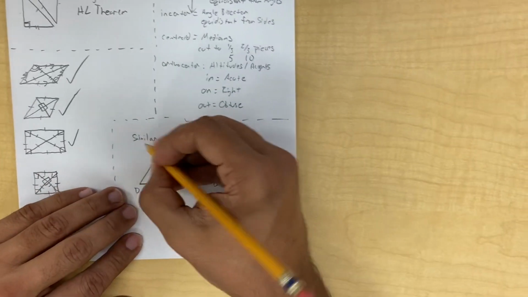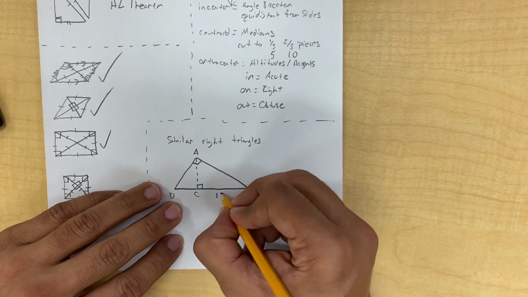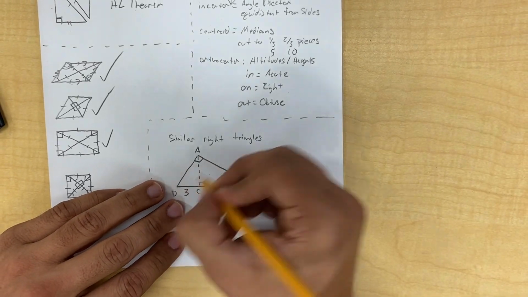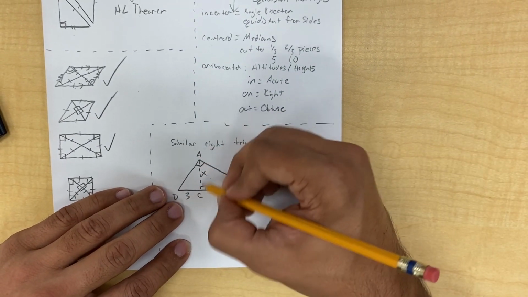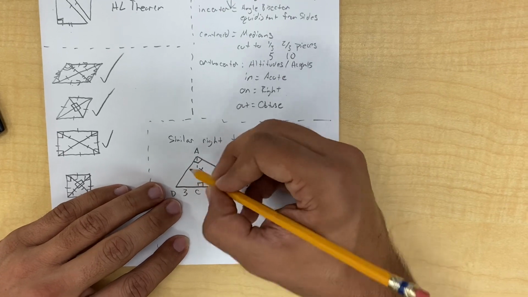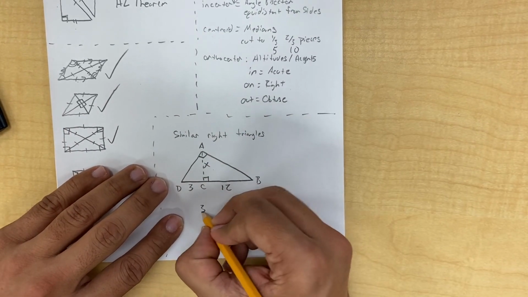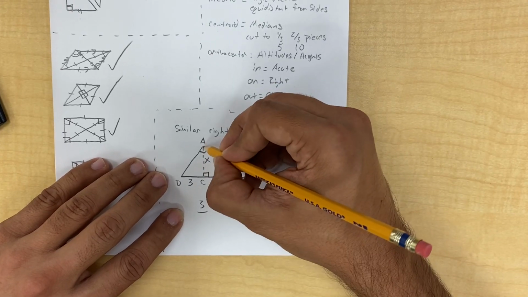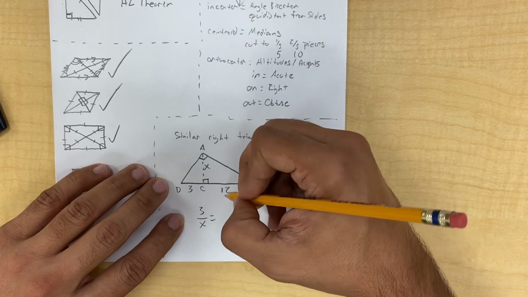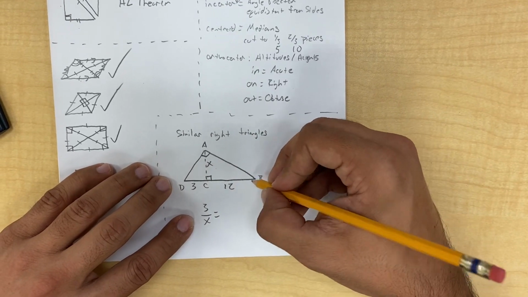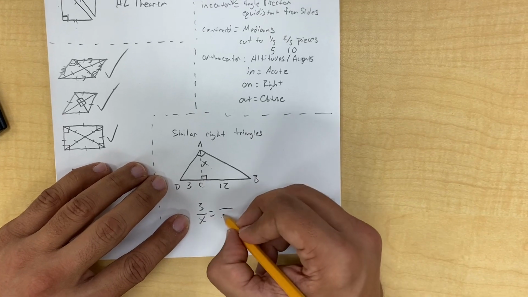Last thing I'm going to go over is similar right triangles. So let's say this length is 12, and this length is 3, and I'm looking for this length. All these triangles are going to be similar. So if I use the small side of the triangle and the small side of the medium triangle here, you're going to get x. Then I'm going to have 12 as the larger side, not the hypotenuse. 12 is the larger side, and that goes with this x here.